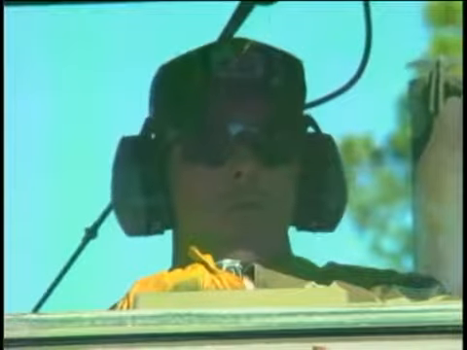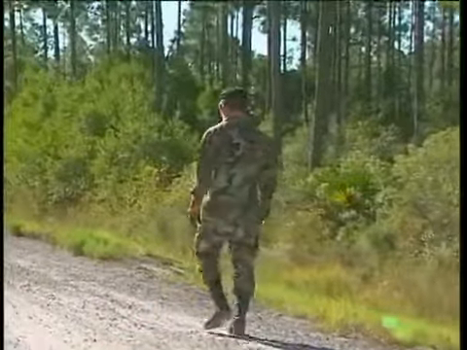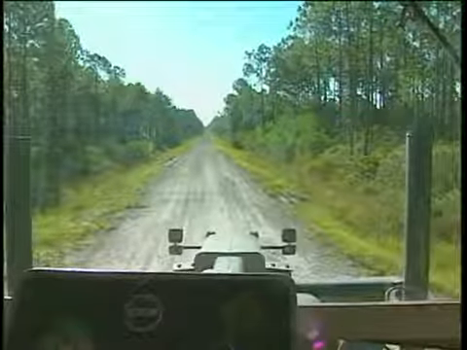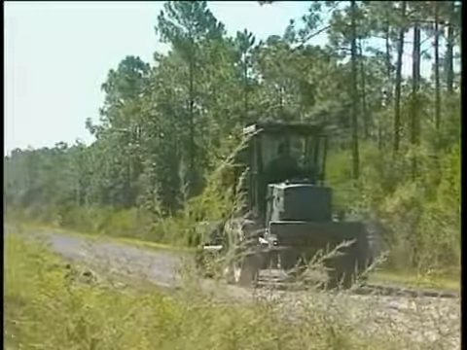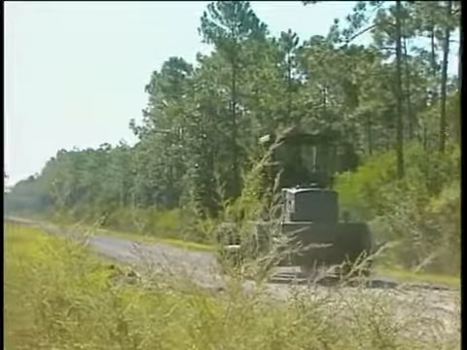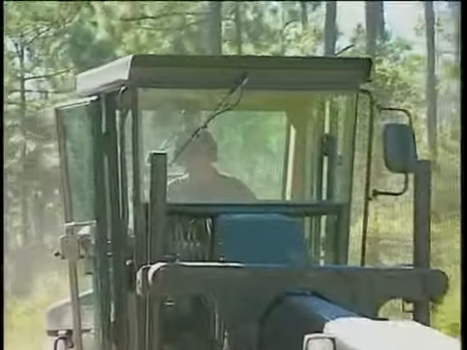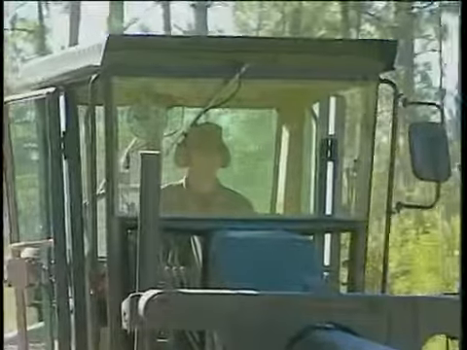It's hard to see what needs to be done from the seat of the grader. Walk and check the area to be graded. If the road is too long, at least travel up and down the road slowly. Before you ever put the blade on the ground, formulate in your mind exactly how you are going to grade it.